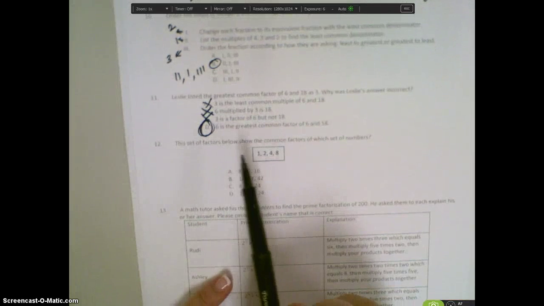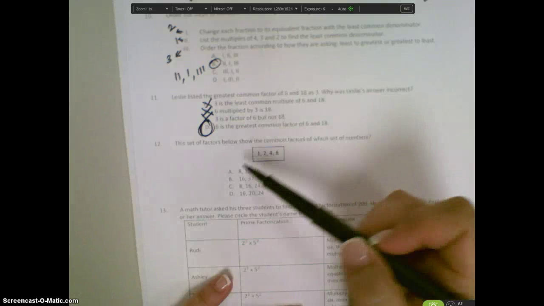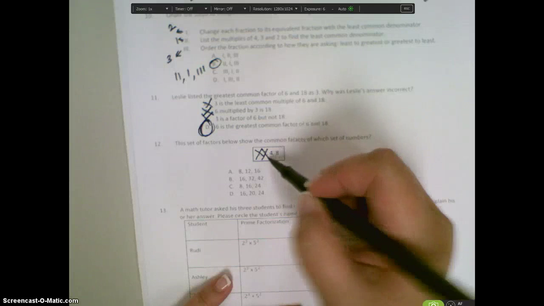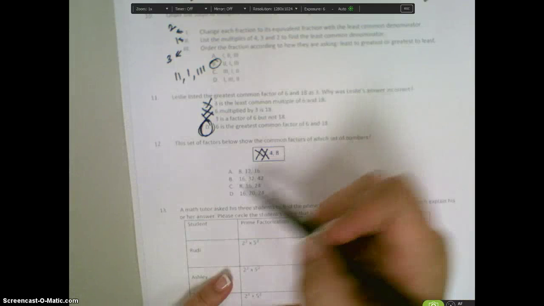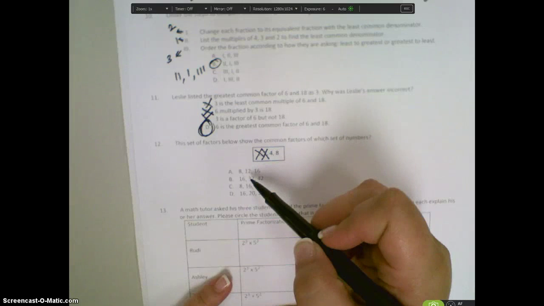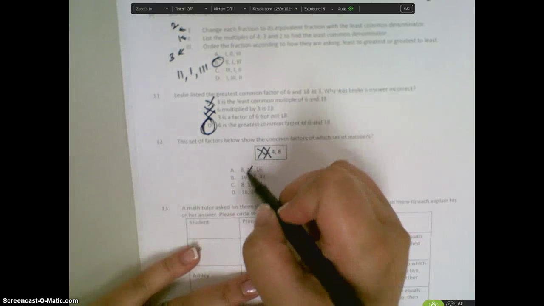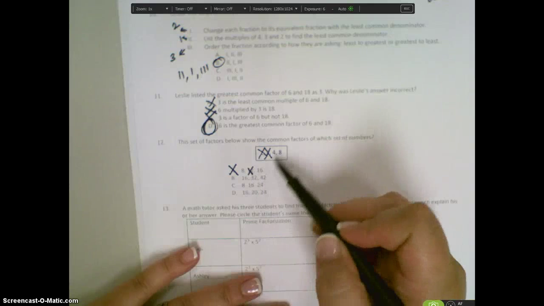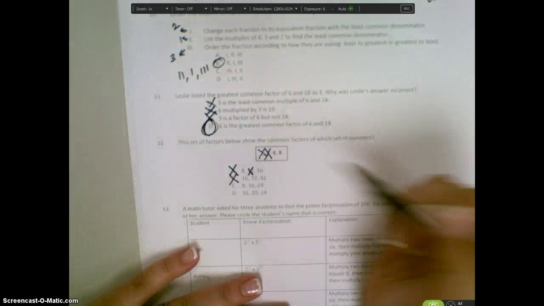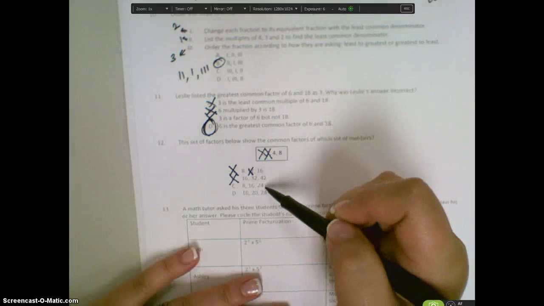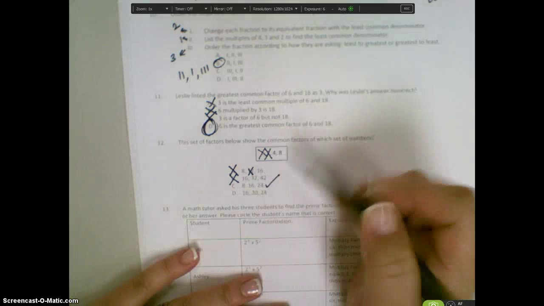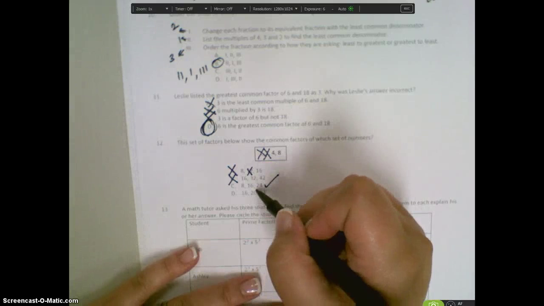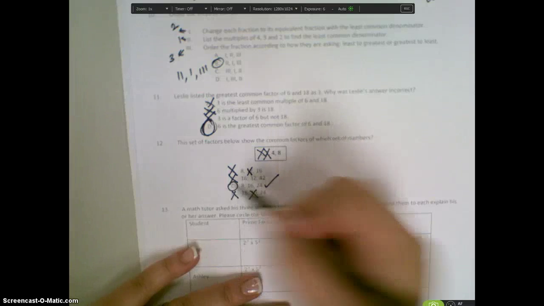The set of factors below shows the common factors of which set of numbers. So, all of them are going to have a factor of 1, so we're not really going to look at that. All of them are even, so they'll all have a factor of 2. Okay, so now we have to look for 4 and 8. 8 has both. 12 doesn't have both. 12 doesn't have 8, so it's not going to be that factor. So that's going to be A. 16 has both. 32 has both. 42, 4 is not a factor of 42, so that's not going to be the correct answer. For C, they all have 4 and 8 as factors, so that is going to be correct. And then if we went on to D, we would find that 20 does not have a factor of 8, so D would be incorrect. So C is my correct answer.